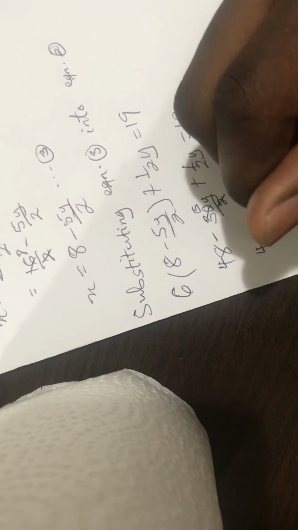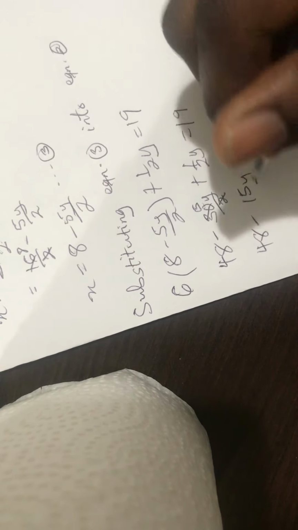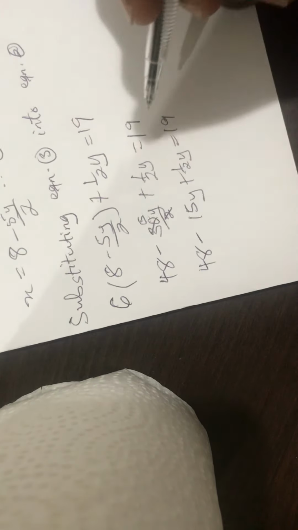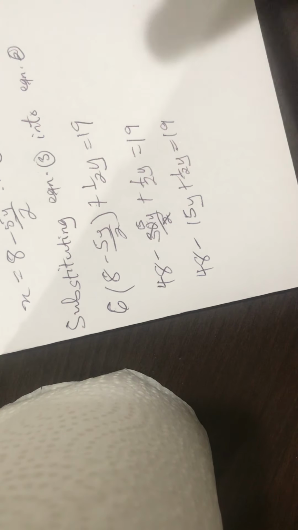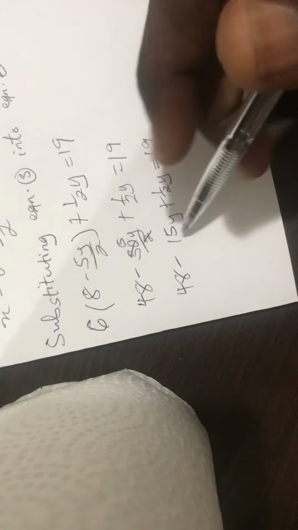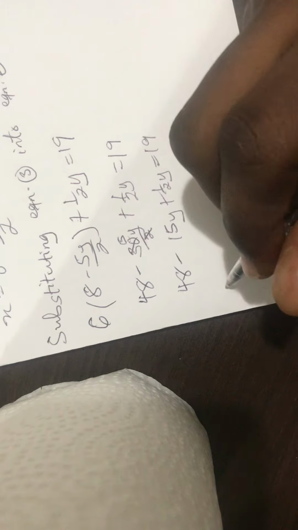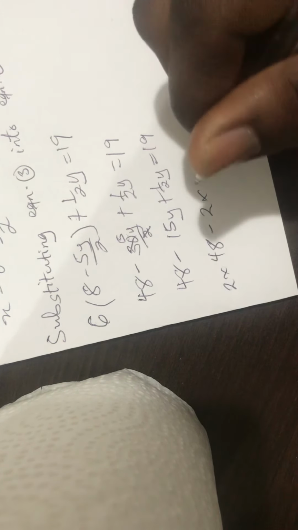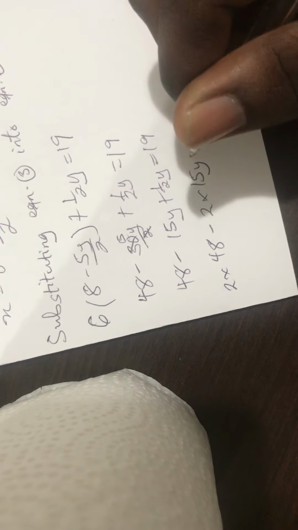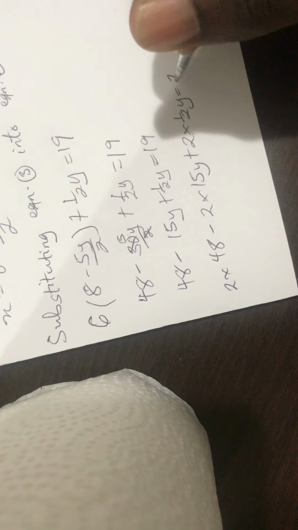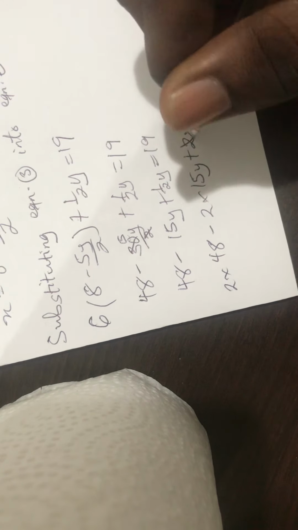Now we have 48 minus 15y plus half y is equal to 19. But then this is an equation, so you have a fraction, you have to multiply through by the LCM, right? Yeah, so multiply through by the LCM. So now we'll have 2 times 48 minus 2 times 15y plus 2 times half y is equal to 2 times 19.